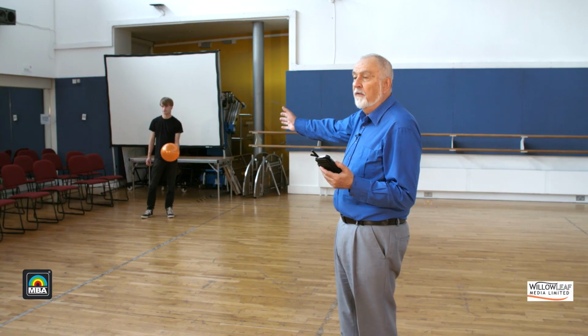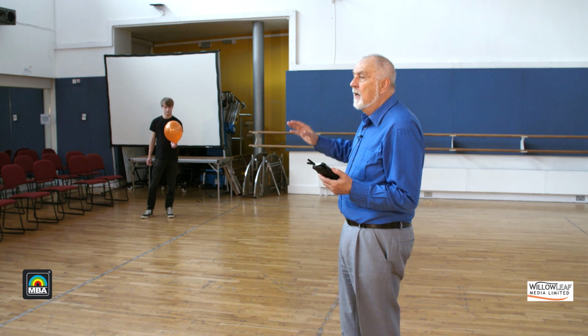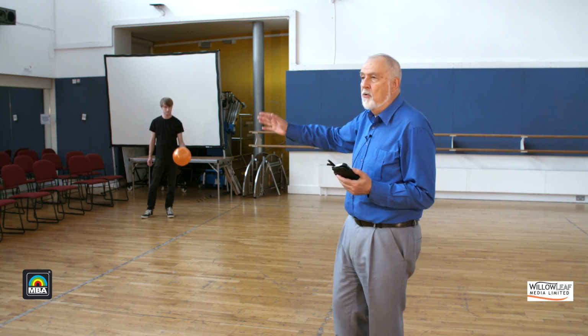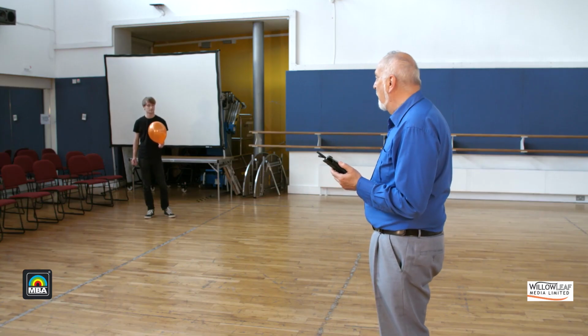Dan has now moved to another part of the acoustic space. He's over towards the other corner, not quite in the corner, but the other side of the room, nearer the glass. And we're going to repeat the experiment with balloon number 2. On my signal, Dan.